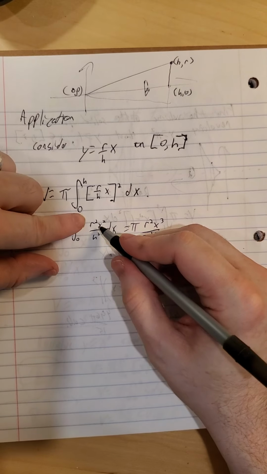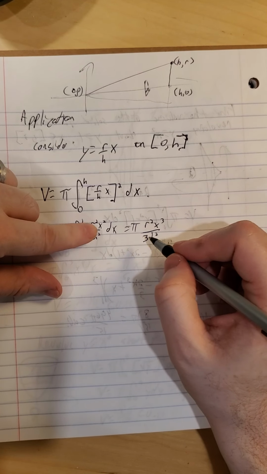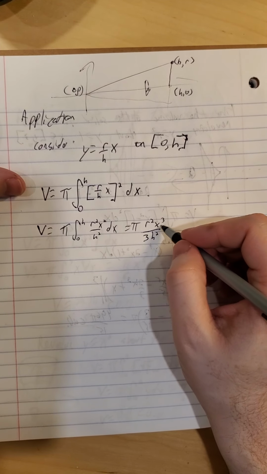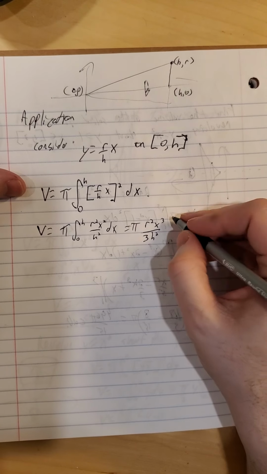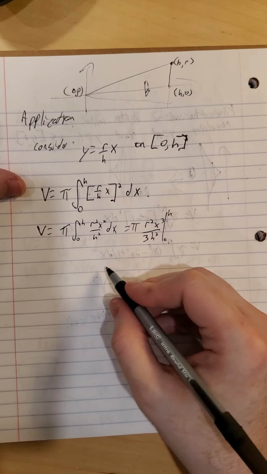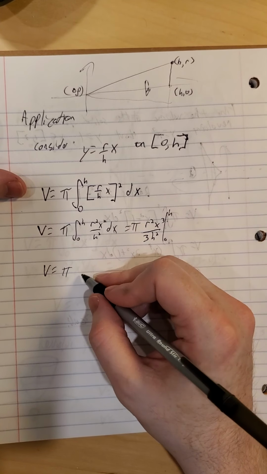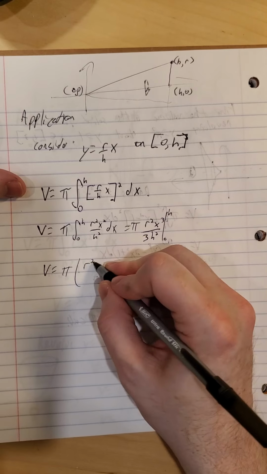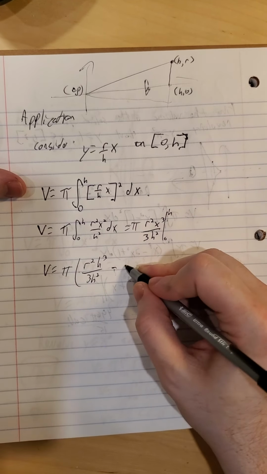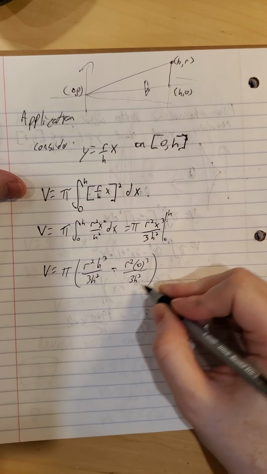So we're looking at r and h as being arbitrary non-zero constants, and the antiderivative of x squared is x cubed over 3, my apologies. And we're evaluating from 0 to h. So our volume, hang on to that pi for a minute. We have r squared h cubed over 3h squared minus r squared 0 cubed over 3h squared.